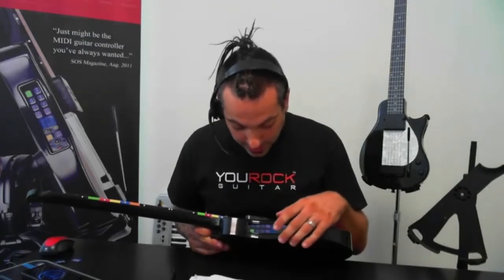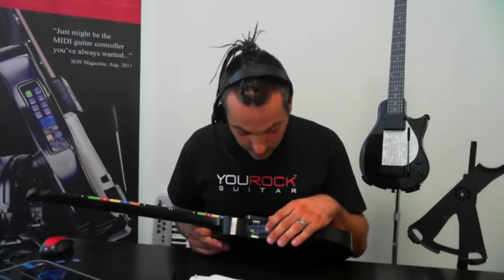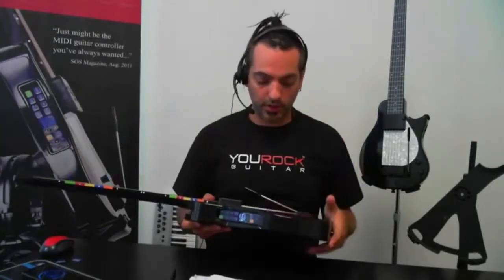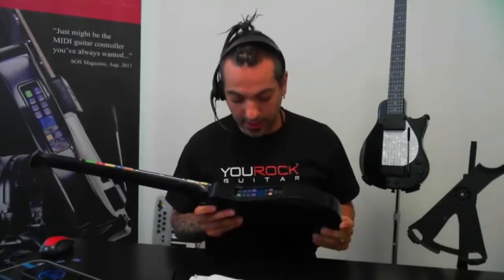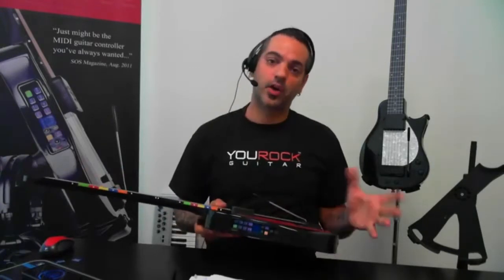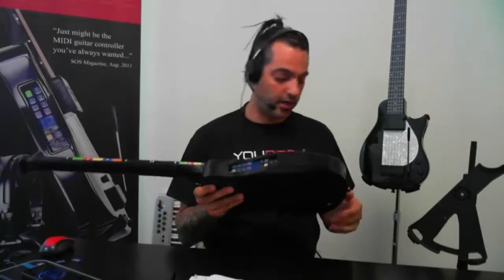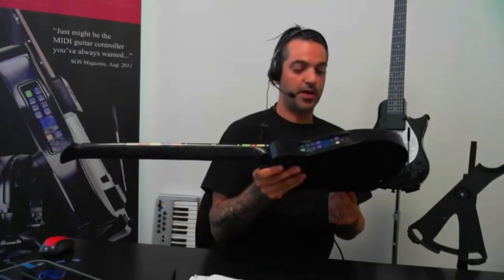Tap and slide I'm going to talk about in depth, but the tap feature basically gives you tapping ability on the fretboard, and I'll explain a little more about that. The slide function opens up the way that you can slide up and down the neck. I'm going to take just a second here and hand this off so that I can get this powered up and show you a few more things.